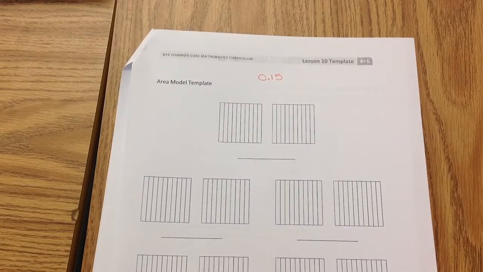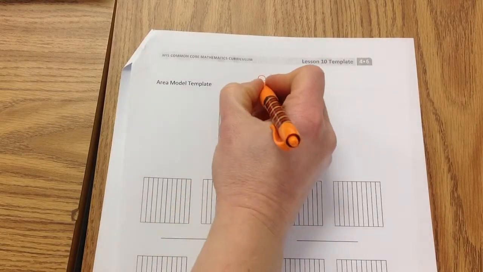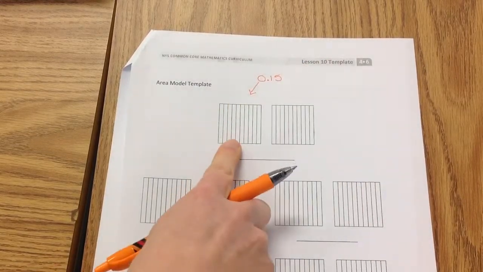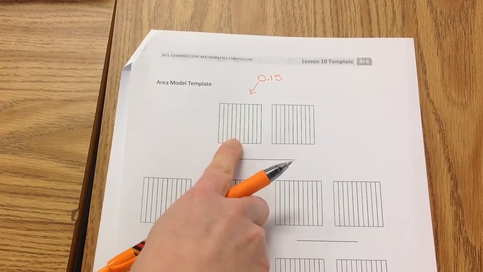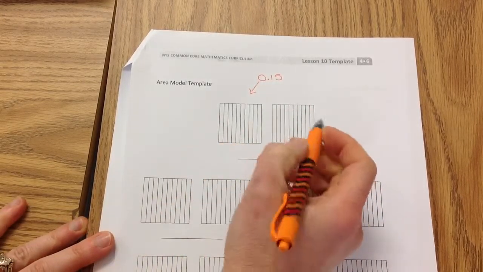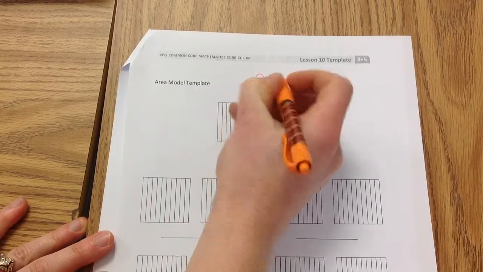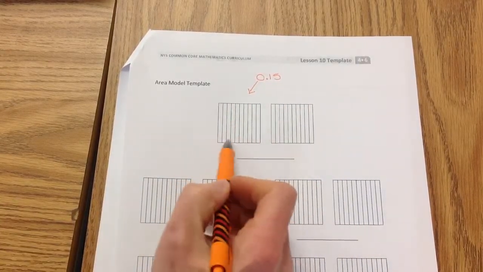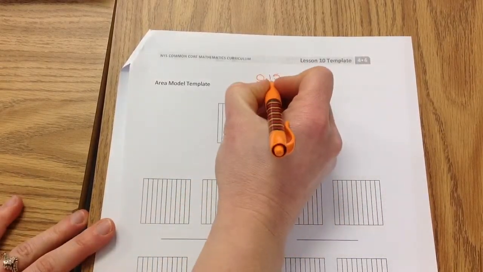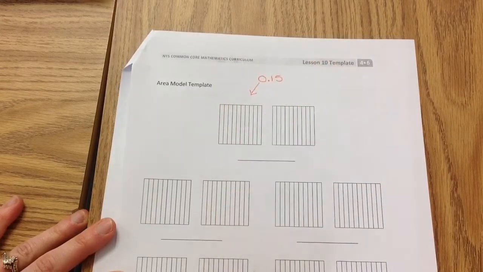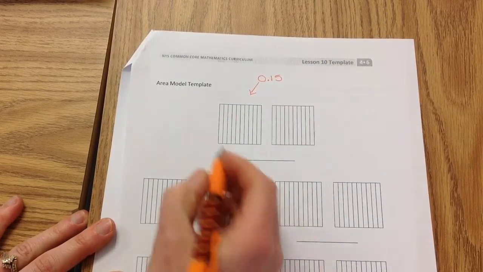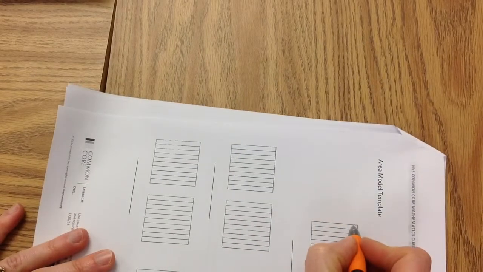Okay, that is 15 hundredths. We're going to actually fill that in over here in this area model. So 15 hundredths, how many wholes do I have? Well, none. So I won't be filling in the whole thing. How many tenths do I have? I have 1/10. So what would I fill in? I would fill in 1.